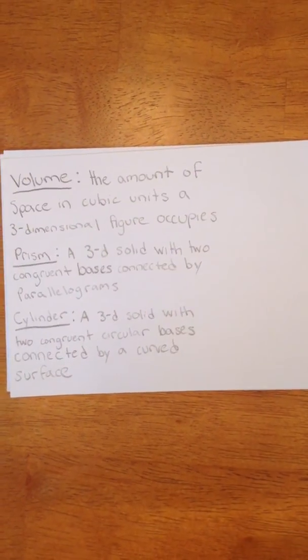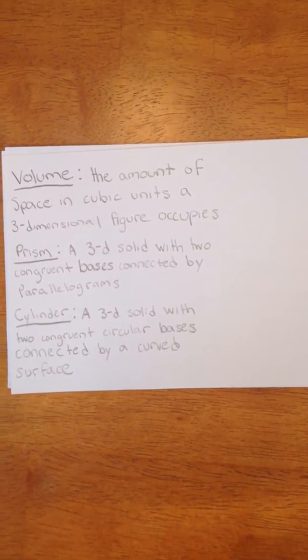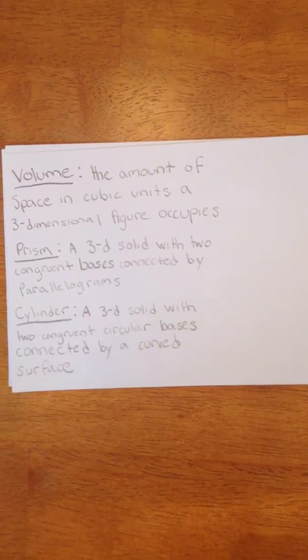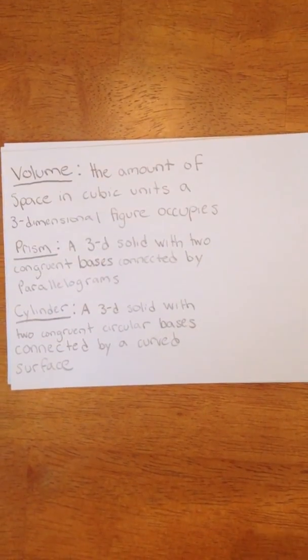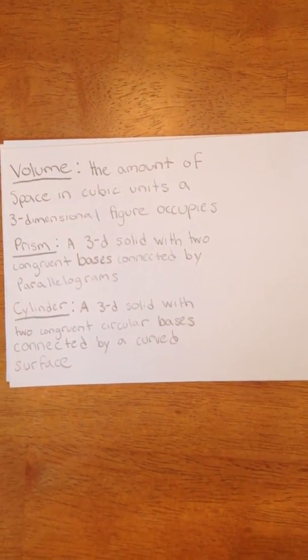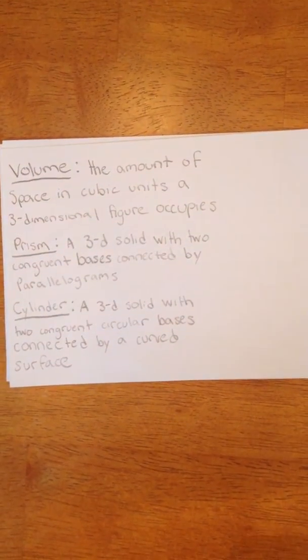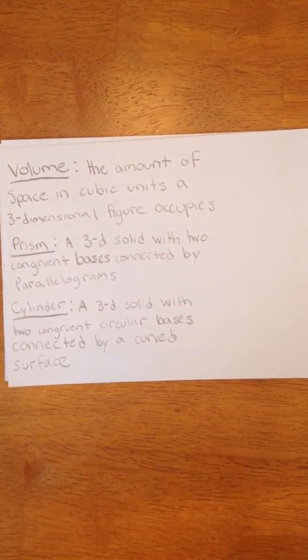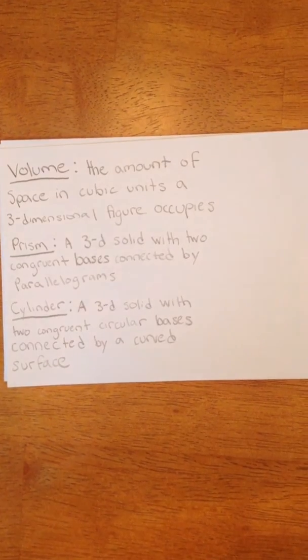Volume is the amount of space in cubic units a three-dimensional figure occupies. A prism is a three-dimensional solid with two congruent bases connected by parallelograms. And a cylinder is a three-dimensional solid with two congruent circular bases connected by a curved surface.